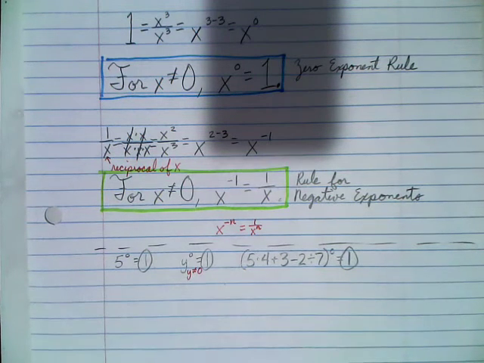Don't even need to simplify the inside stuff. I know the inside stuff's not going to be 0. That's good enough. Raise it to the power of 0, it's 1.